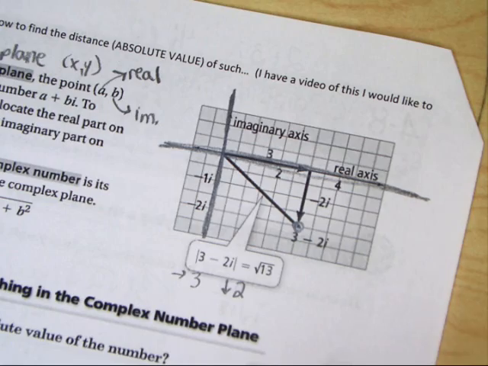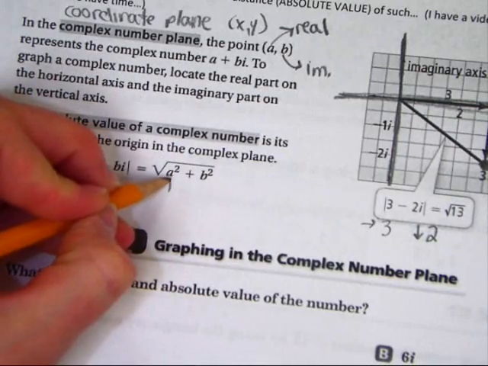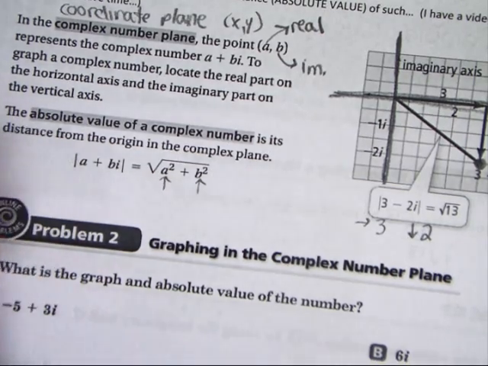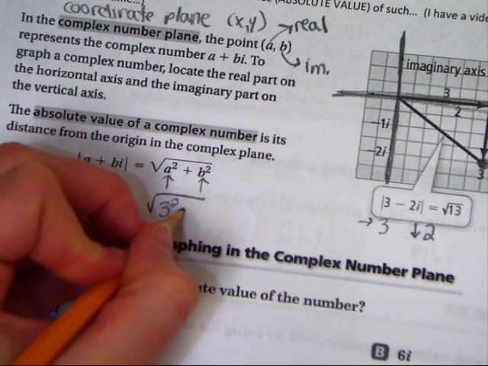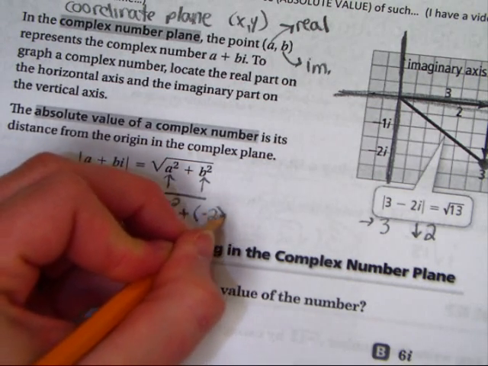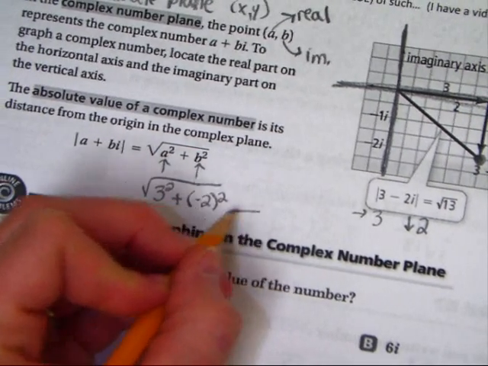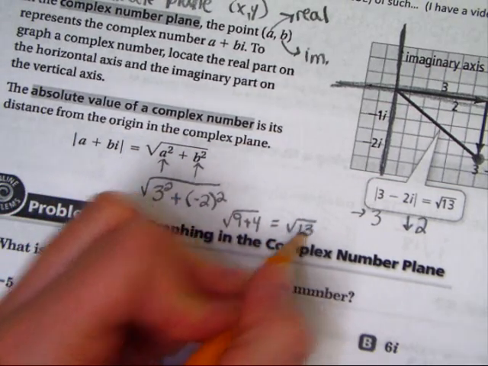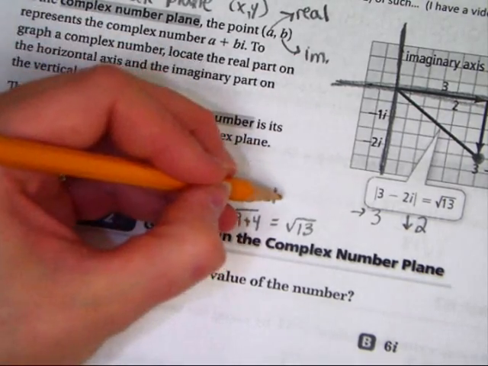Now, if they wanted the absolute value of it, what you have to do is you square a, square b, and then take the square root. So in our example, you would do the square root of 3 squared plus b squared, and b is negative 2. You would then finish that out by doing the square root of 9 plus 4, and that is how they got the absolute value of square root of 13. So this is called its distance. It's also called its absolute value.